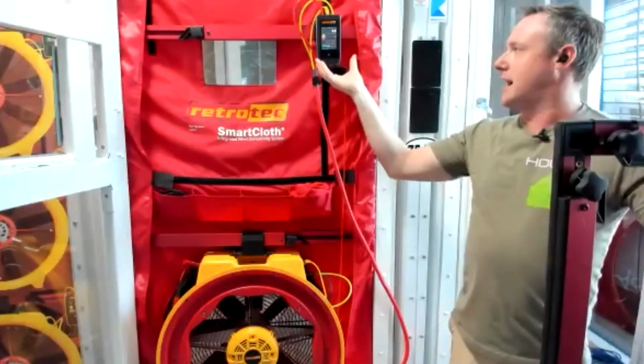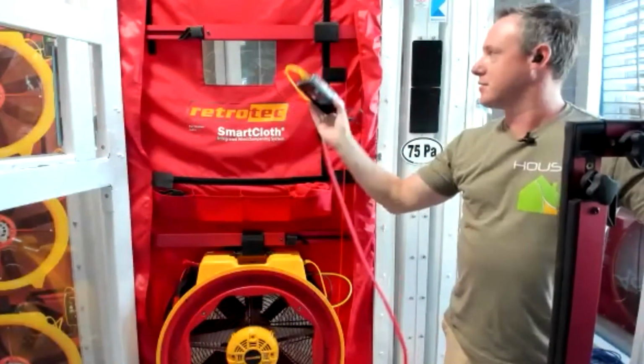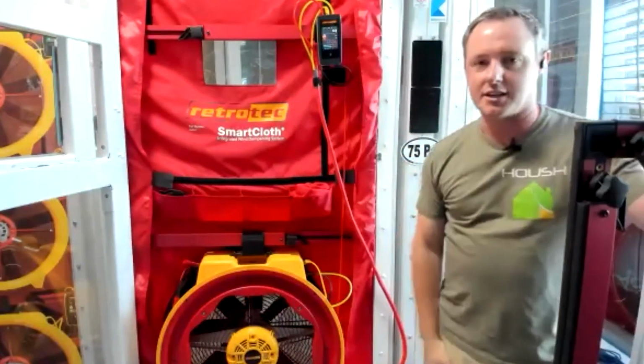And then the back of the DM32 has a belt clip, and then there's a pocket here that it just hangs from. So it just allows you to keep it off the floor.